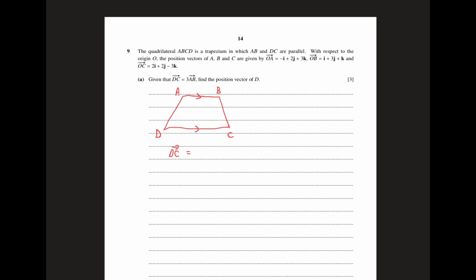DC equals 3AB. We have to know that DC is actually DO plus OC, and AB is actually AO plus OB.